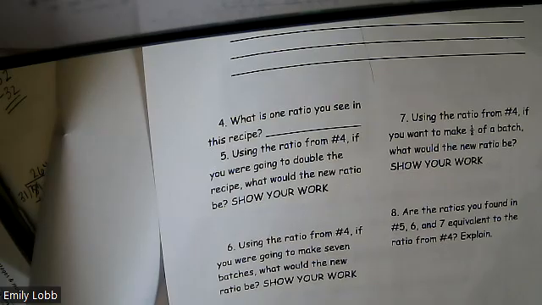So for number 8, you can think about this even if you did not do the last 4 problems. Are the ratios you found in 5, 6, and 7 equivalent? Would they be equivalent to the ratio from number 4? Explain.